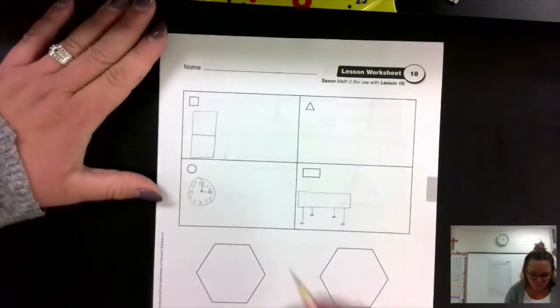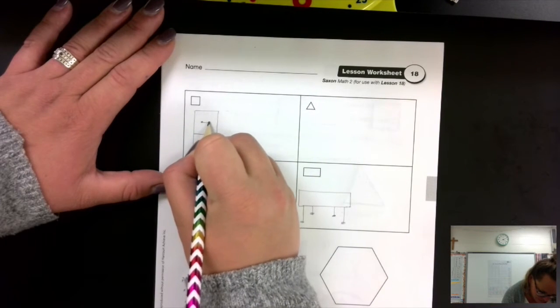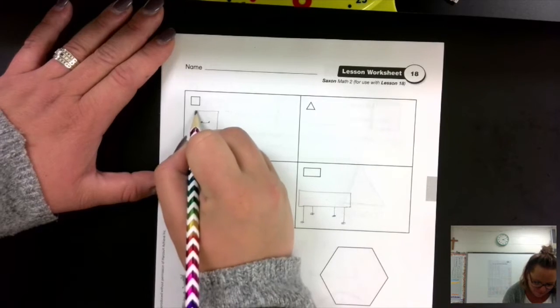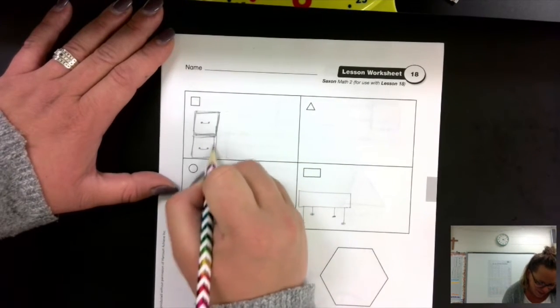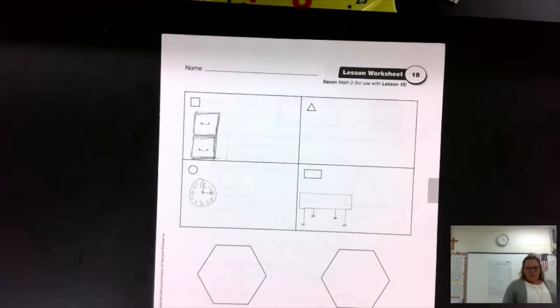Now, this could count for both, couldn't it? Your filing cabinet would be a rectangle. But what about this? This drawer is in the shape of a square. So you actually have 2 squares that would pull out and together you would have a rectangle.